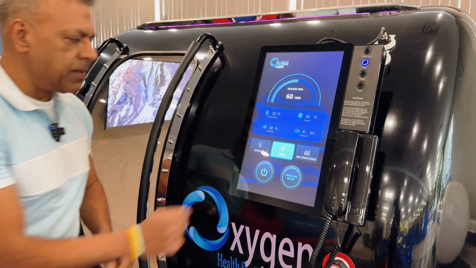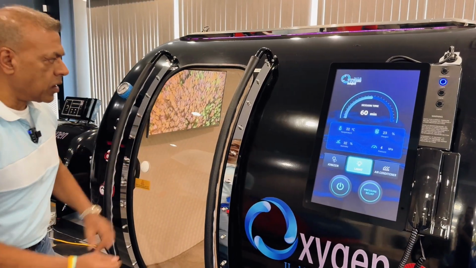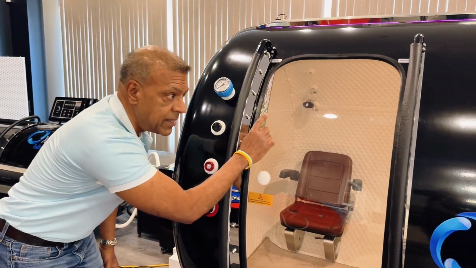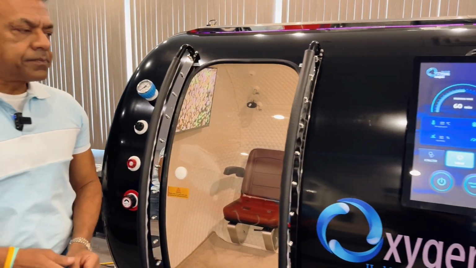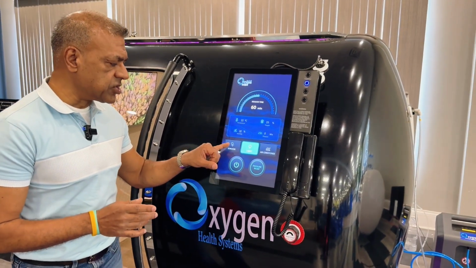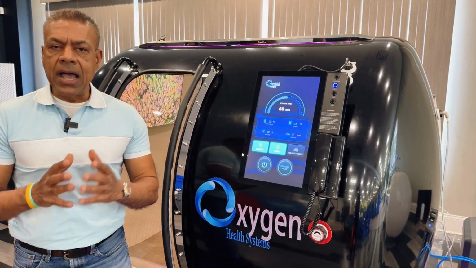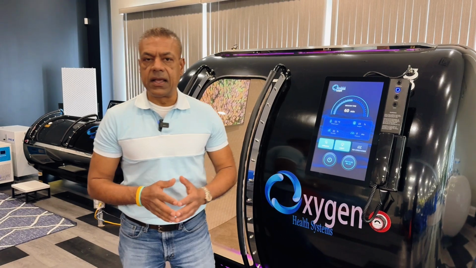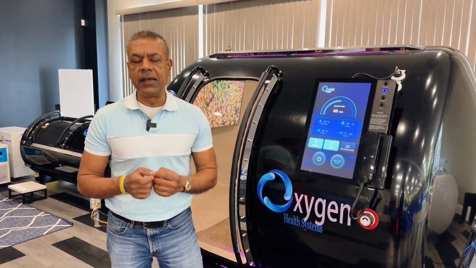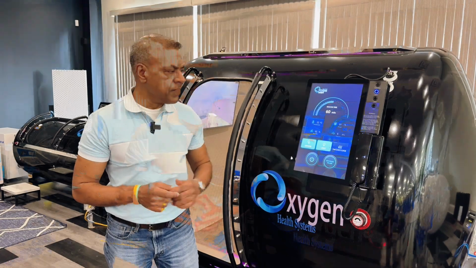Now, if I want to turn the lights on inside, this middle button right here, by pressing it, it would light up here, and you would also see the light internally, which is right on the ceiling, is also lit up. If I want to turn the ionizer on, all you have to do is just turn this on, and the ionizer is something that would produce negative ions with a capacity of 5 million ions per square centimeter. Let's go over the ionization part.